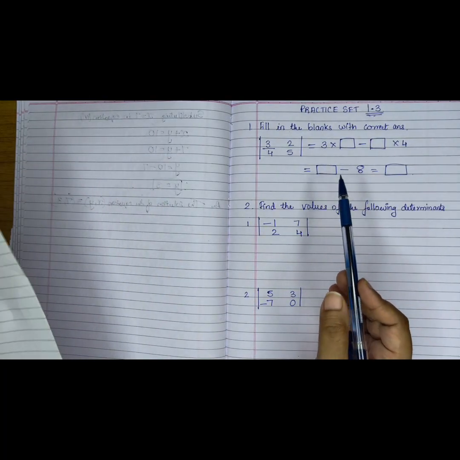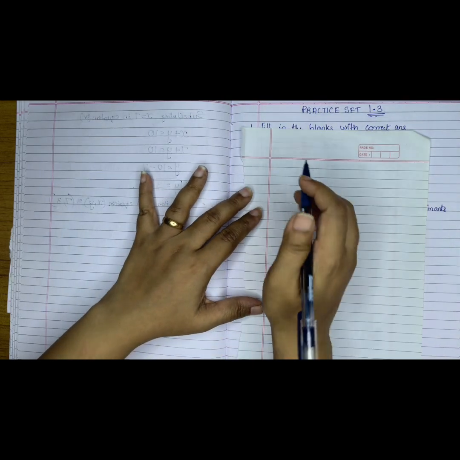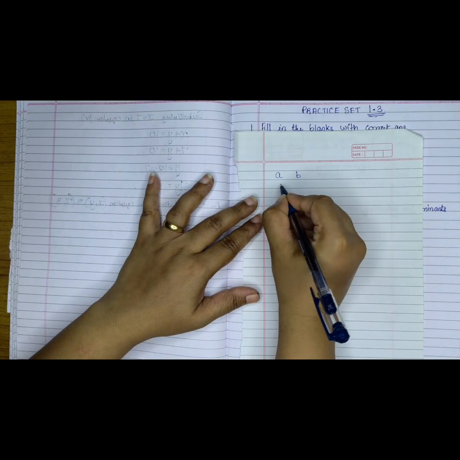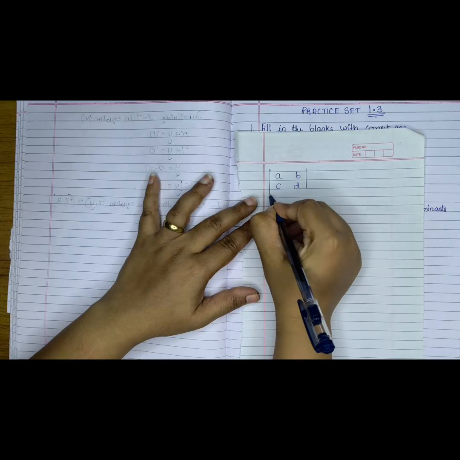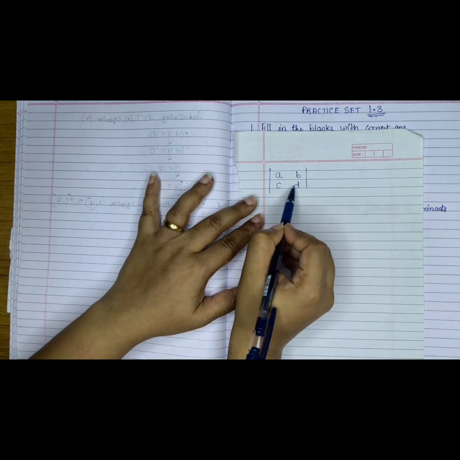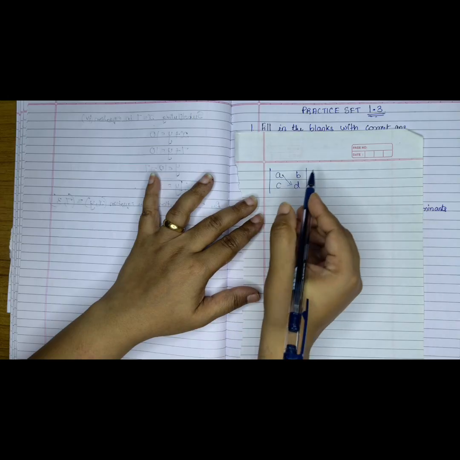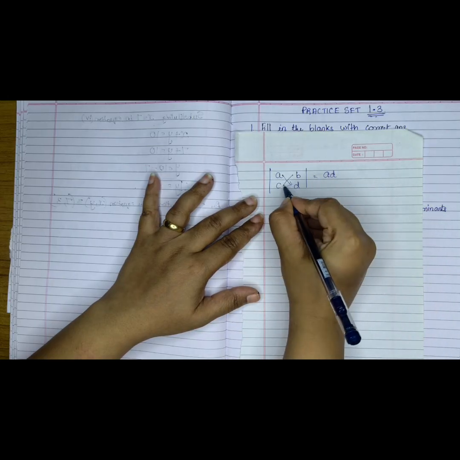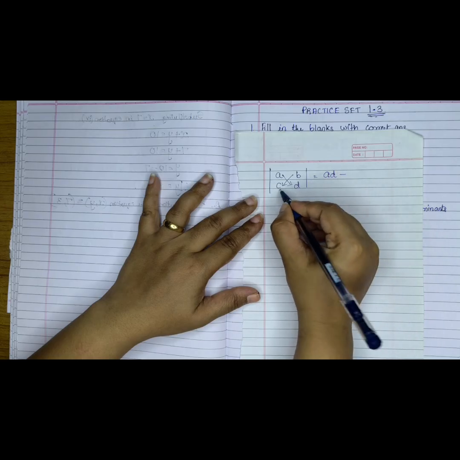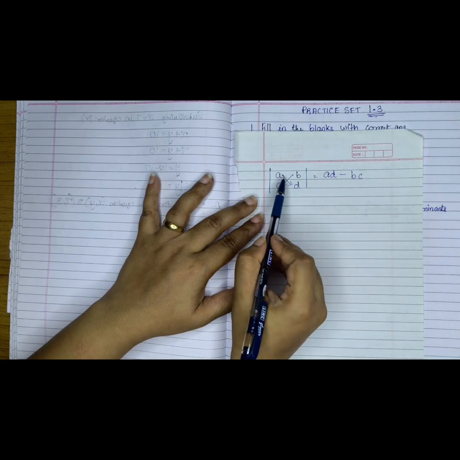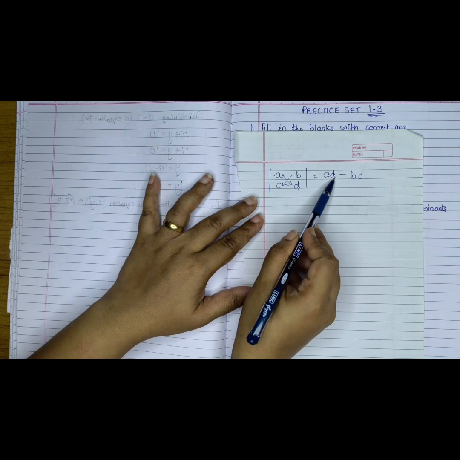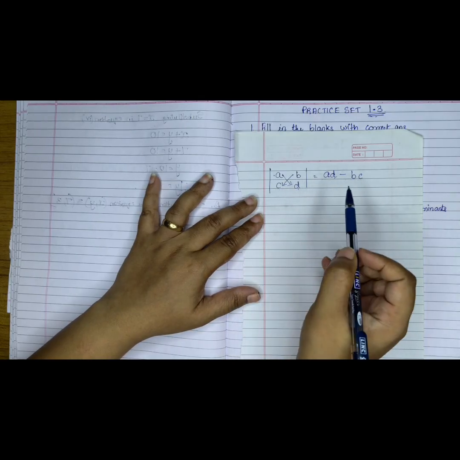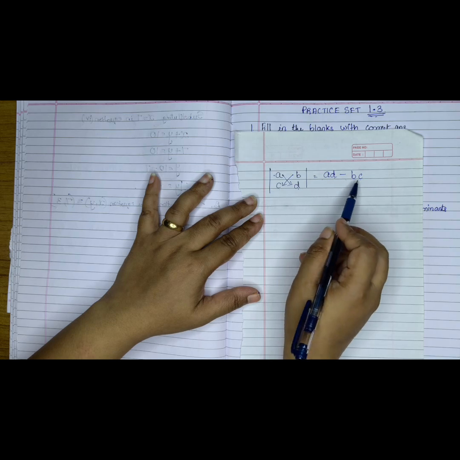Okay. Now first understand what is determinant method. Suppose if you have A, B, C, D. So what we will do here is we will cross multiply. That is A, D minus BC. Okay, we will cross multiply. A multiplied by D minus B multiplied by C. In this way we can find out the value of the determinant.